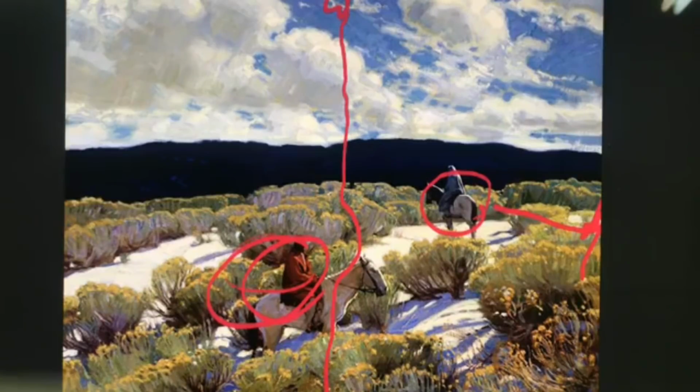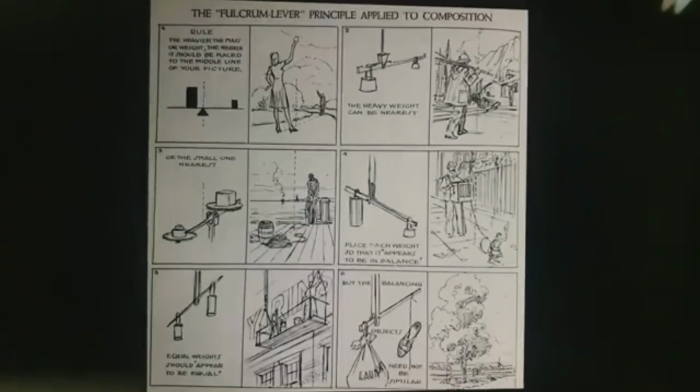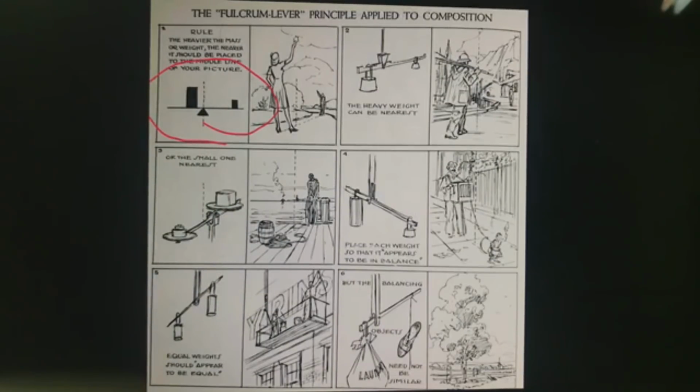Looking at Andrew Loomis's sheet on that, there's a page on that. This is the kind of the scale here. Here's the fulcrum, and it's balanced by putting the bigger, the heavier shape close to the middle and the lighter shape close to the edge, and you can make that balanced. You know, it'll stay straight. And that idea is the same as in composition, and you can see his examples here.